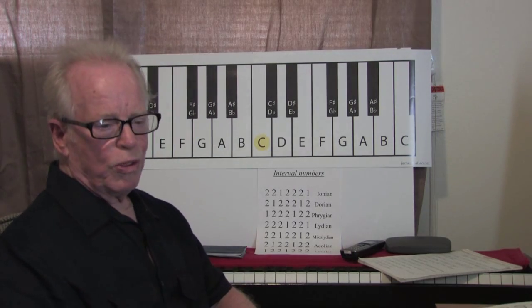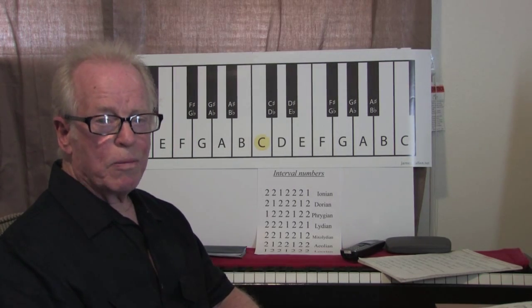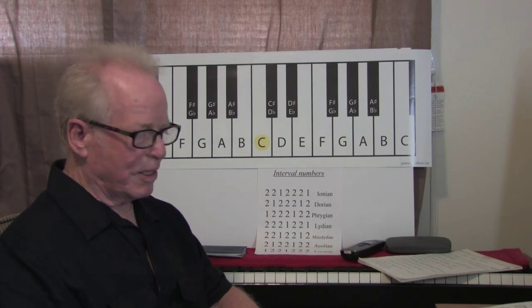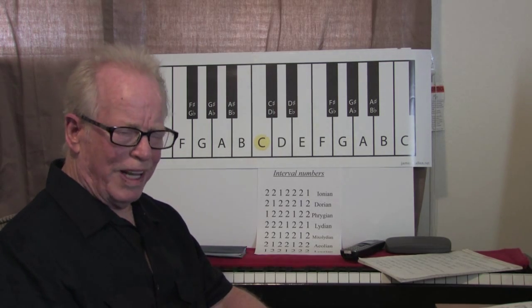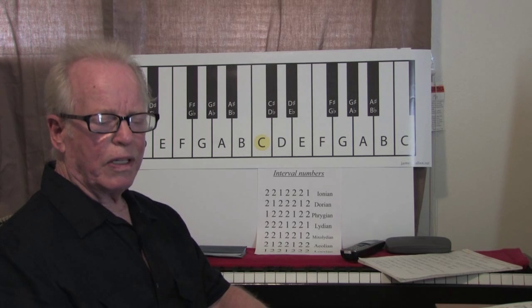Anyway, it goes to prove that music really is numbers. That's all it is, yeah. It's just numbers, and I think it's better and a little more scientific to think of it in numbers.